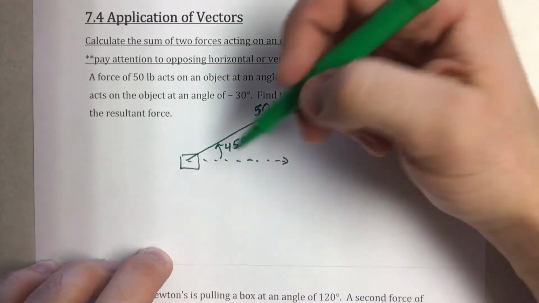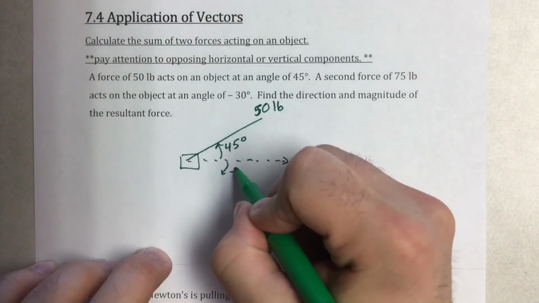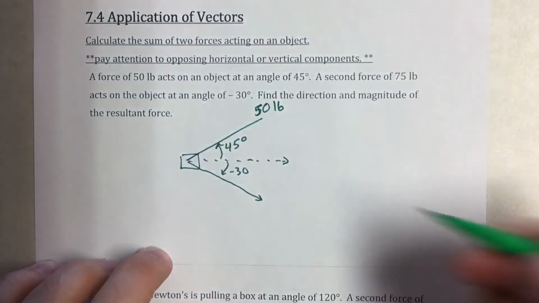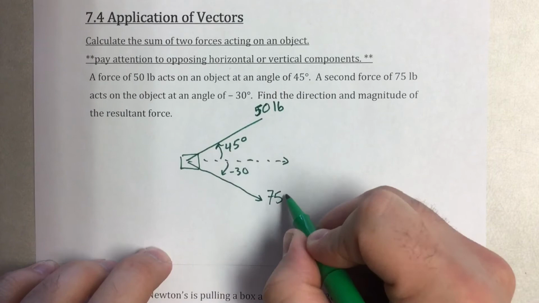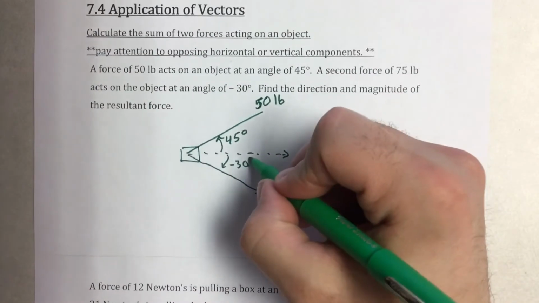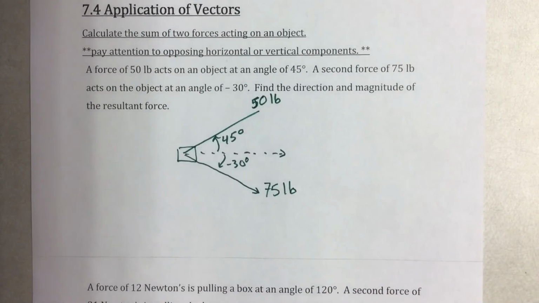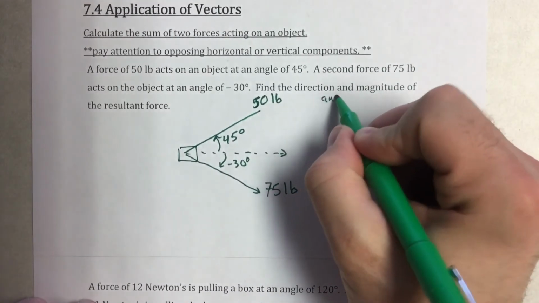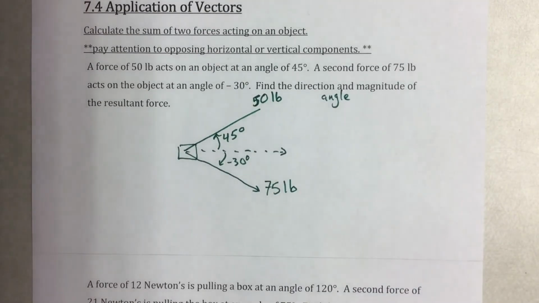And then with a negative 30 degree angle, we have a 75 pound force. Notice I'm not even worrying about drawing this to scale, because scale really does not matter. Okay, so we want the direction, meaning direction angle, and the magnitude of the resultant force.